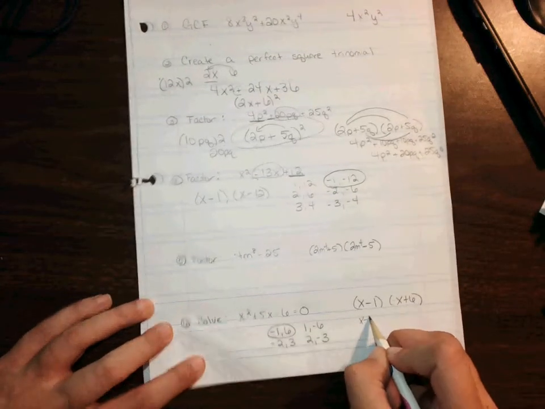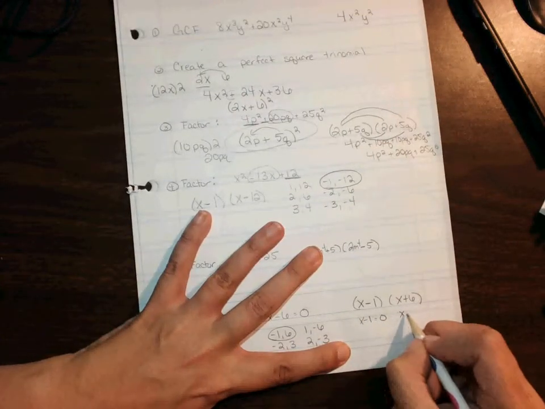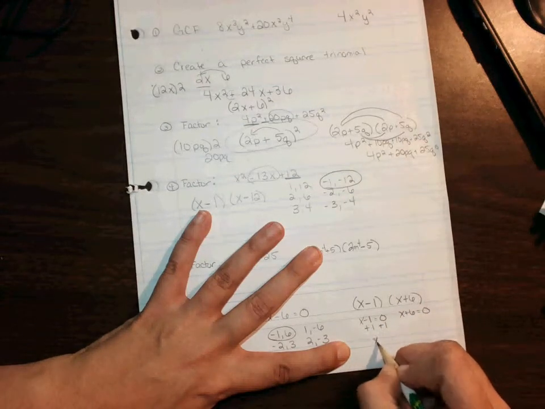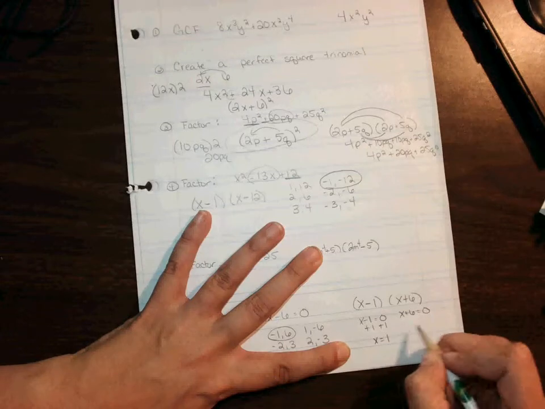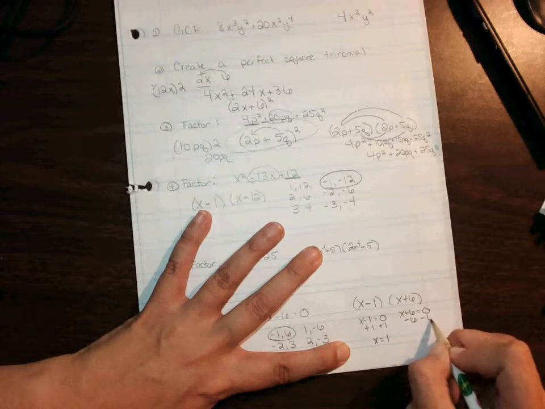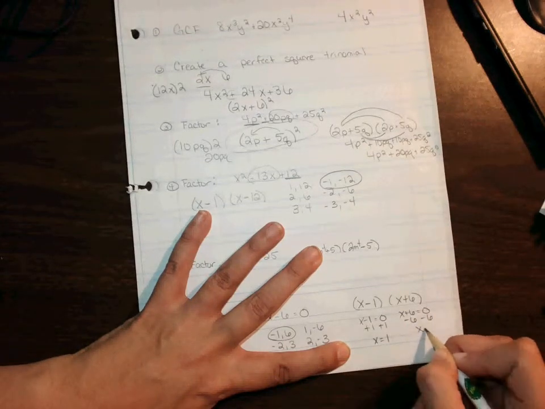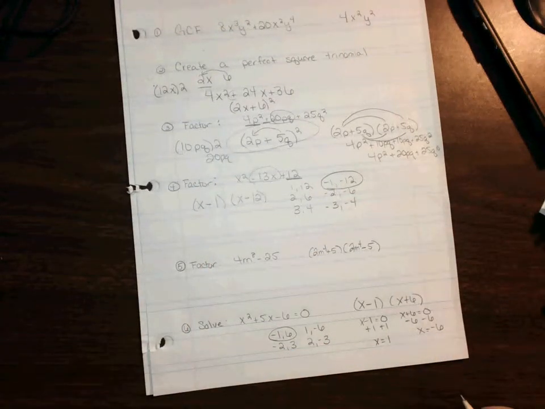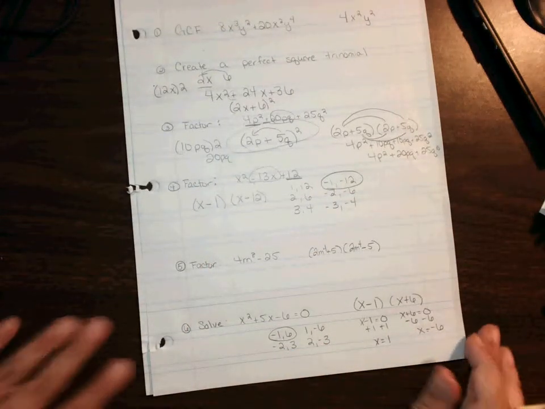Now to solve this, so I've factored, now I have to solve. So x minus 1 equals 0 and x plus 6 equals 0. Add 1 to both sides here. X equals 1. That's one of my solutions. Subtract 6 from both sides here, and x equals negative 6.